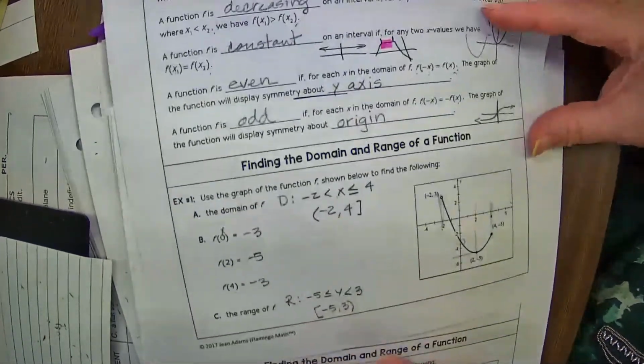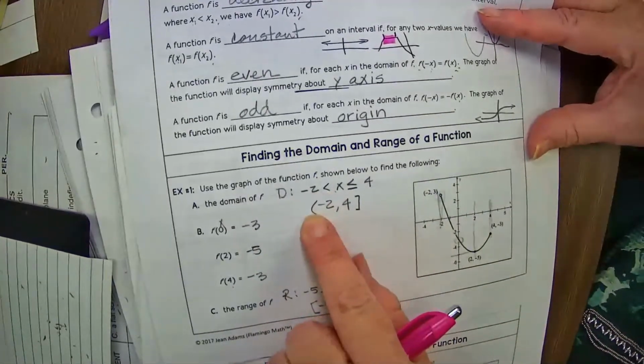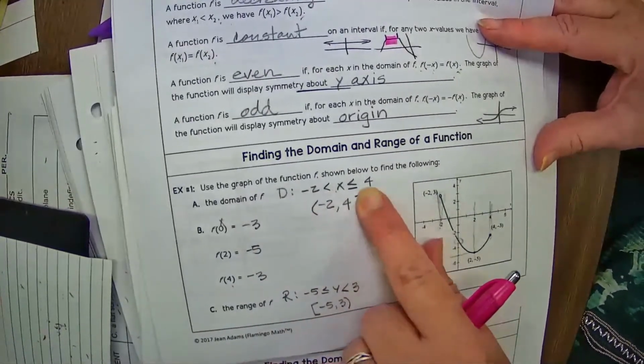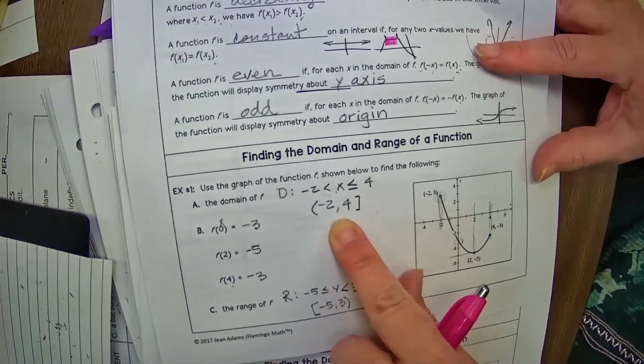Anyway, because it didn't equal, that's why it was the soft bracket. Because the 4 did equal, that's why it was the hard bracket.